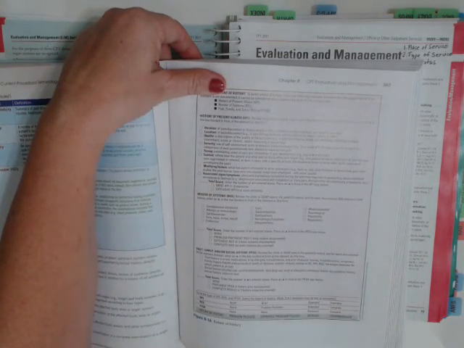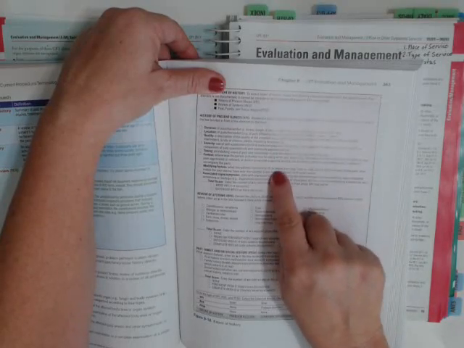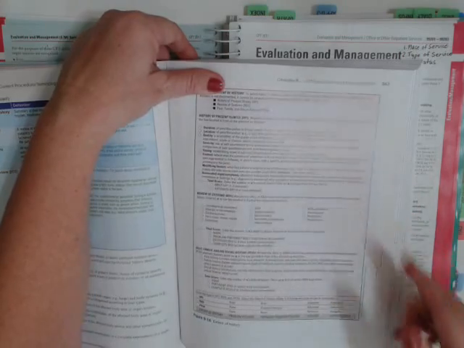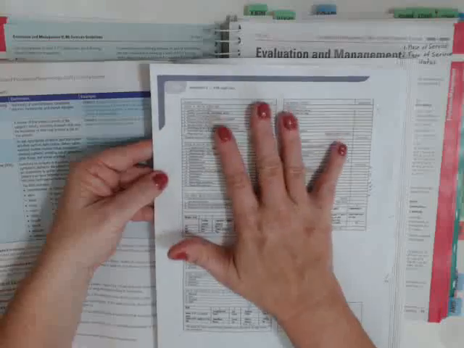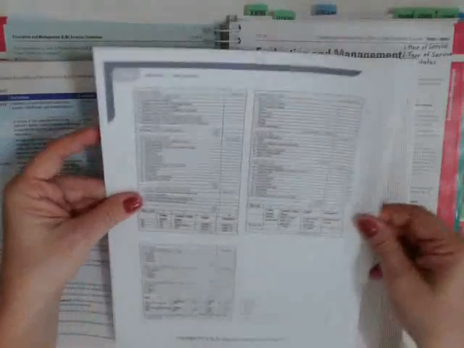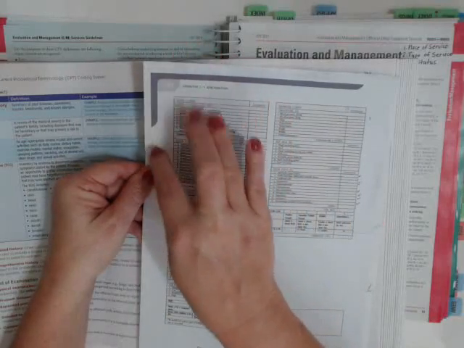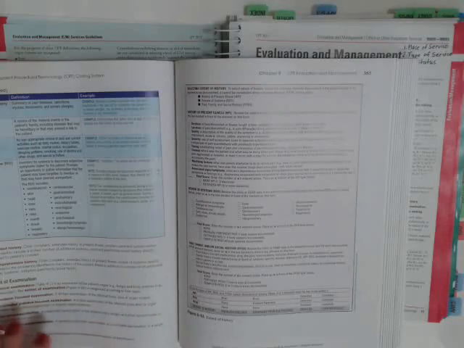So if it were me just starting to learn this stuff, I would probably make some little cheat cards of examples of duration, examples of location, examples of severity, that kind of thing. Maybe even have a cheat sheet, have a lot of blank ones, but then have one master that had examples of location and different, whatever you need to learn it.